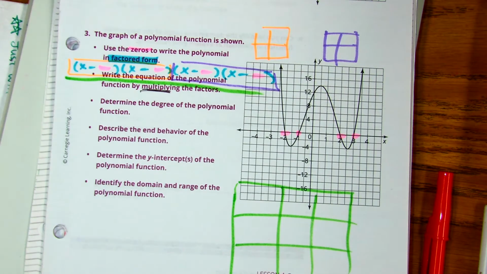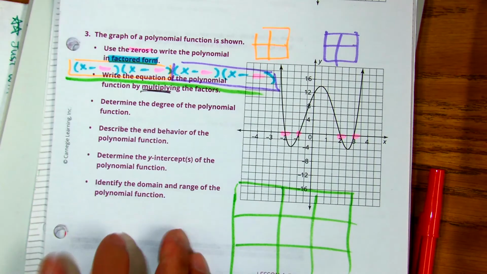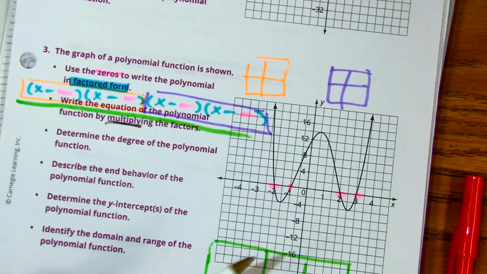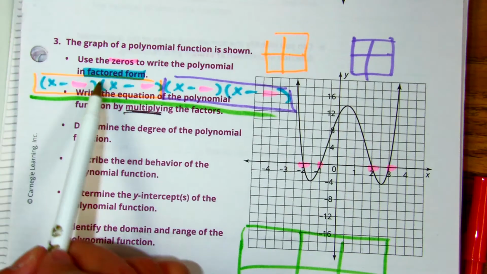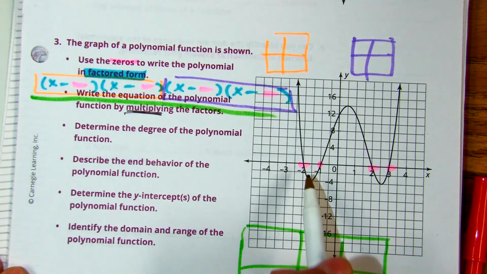In this problem, it tells you the graph of the polynomial function is shown. Why did they show us the graph on this picture and the next question they don't? This one is actually telling you what the zeros are. Use the zeros to write the polynomial in factored form. Well, the zeros are the pink dots.